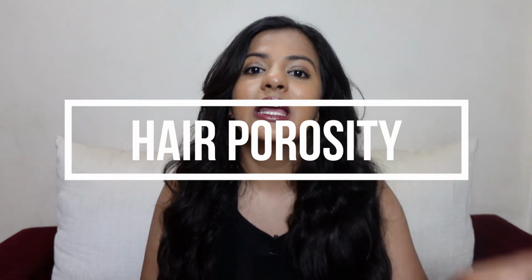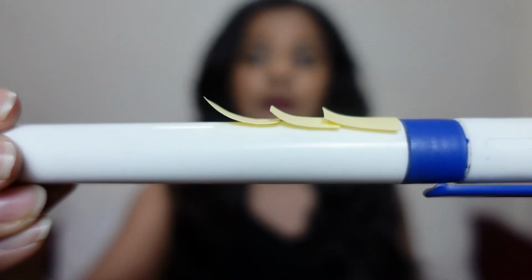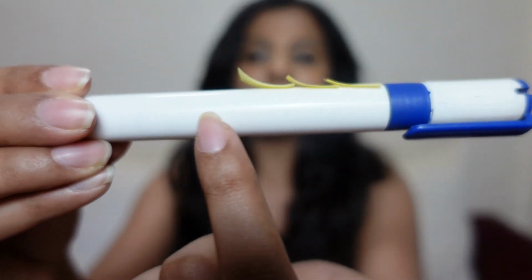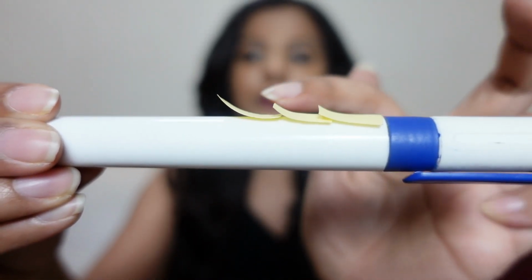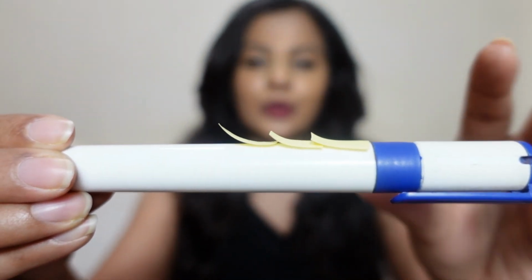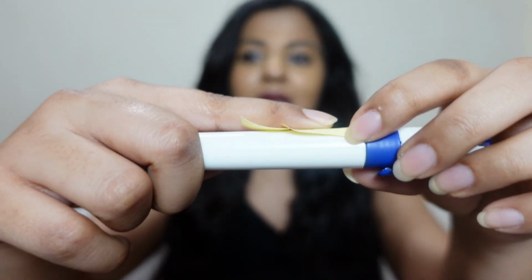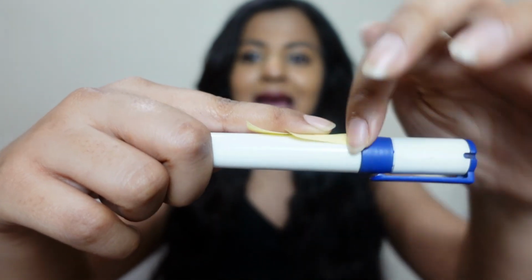Let's start with the most important topic according to me, and that is hair porosity. Very important. This is how the cuticles on your hair look. Imagine that this is the hair strand and these are how the cuticles look. Now if you have naturally low porosity, then the cuticles will be closed, so there is no way that the cortex and the environment can communicate. So you're not going to lose any moisture or protein.